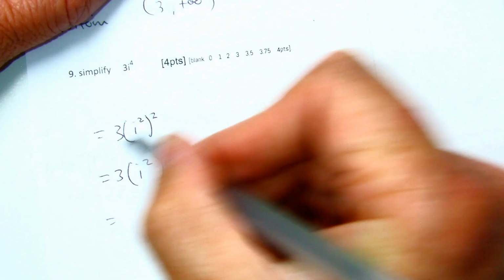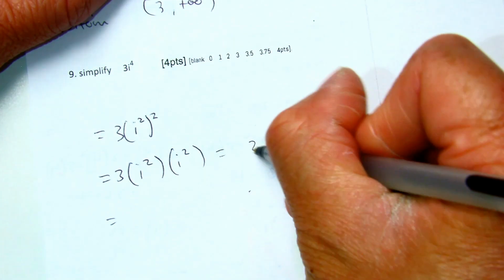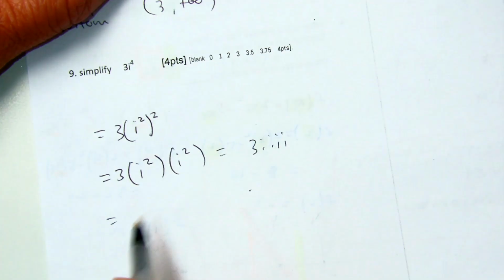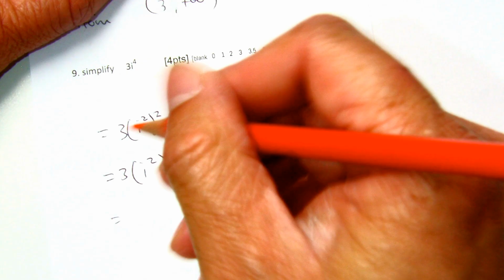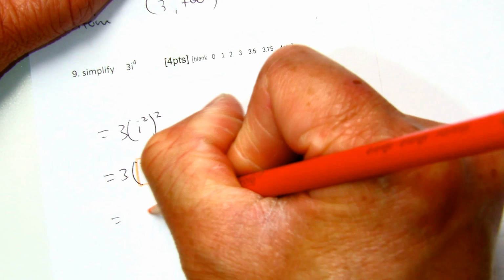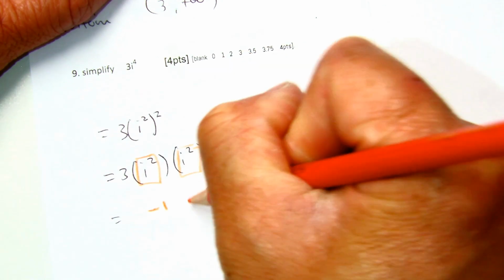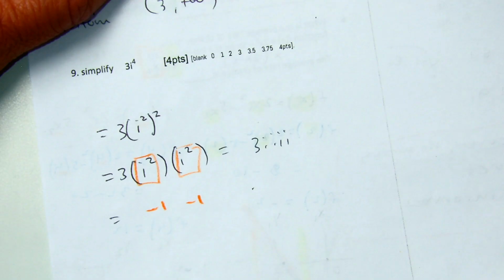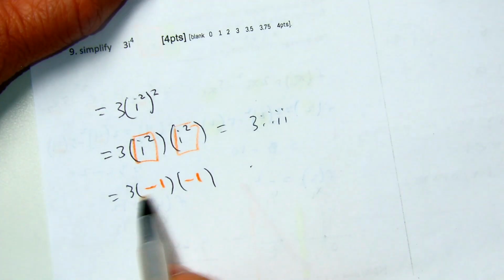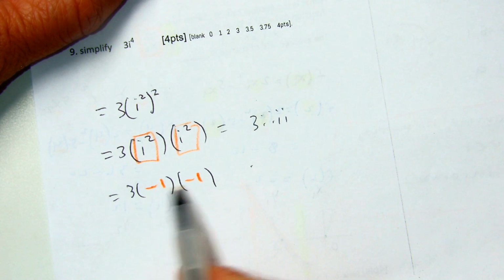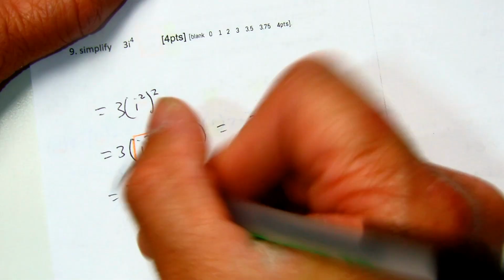But that's really a bunch of i's, right? I want to leave it at i squared because we know from the previous problem, i squared is equal to -1. So negative times a negative is a positive. So positive 1 times 3. The answer is just 3.